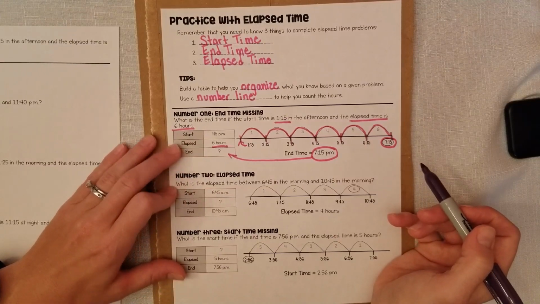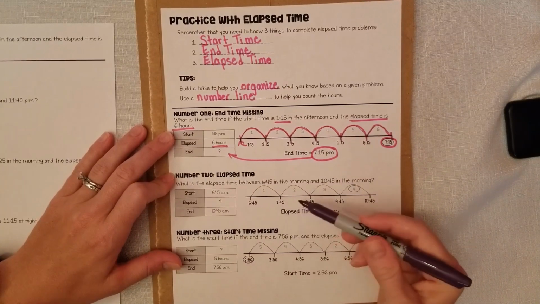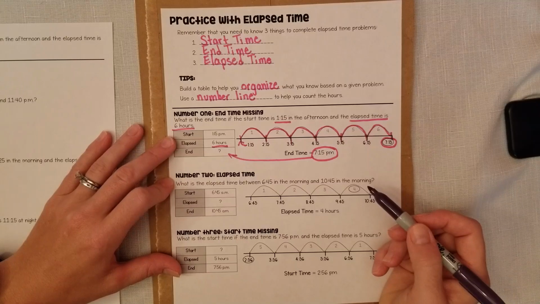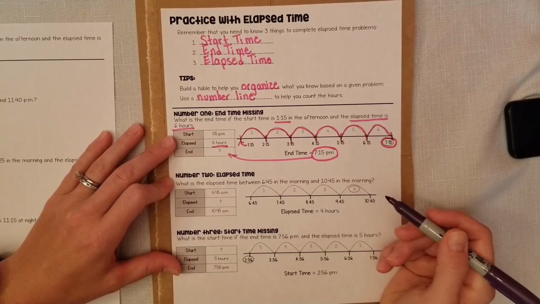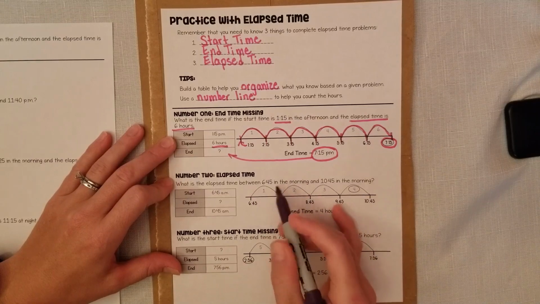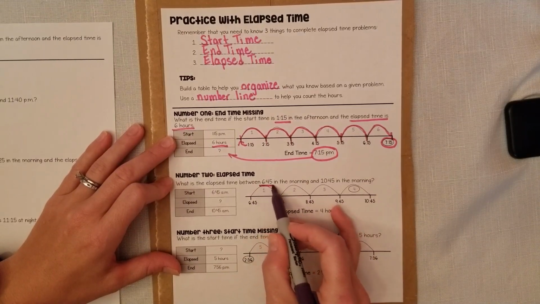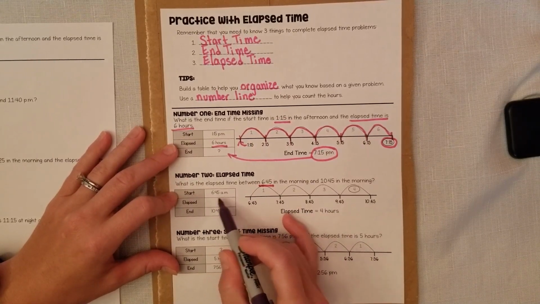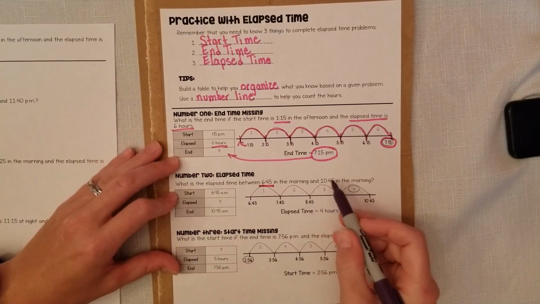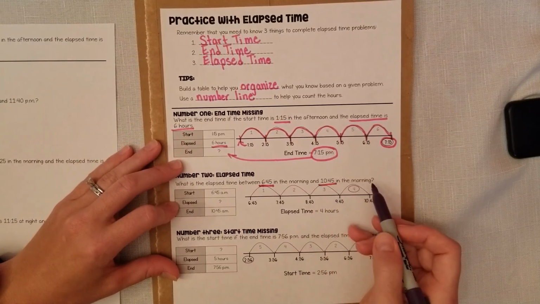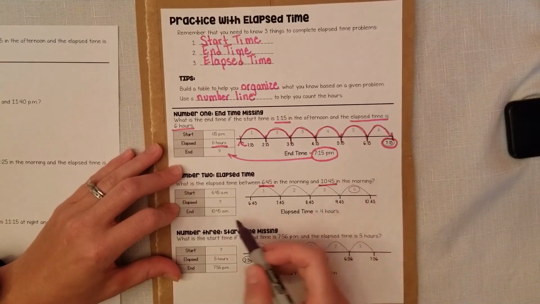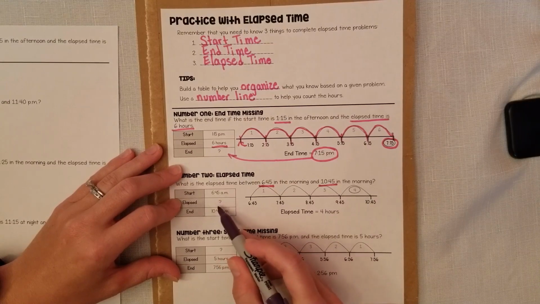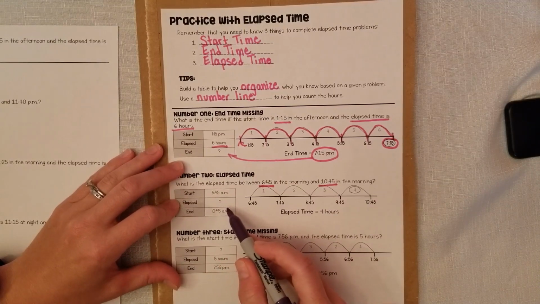Let's look at another example. Number 2 is where we're missing the elapsed time. It says, what is the elapsed time between 6:45 in the morning and 10:45 in the morning? So we know we have a start time here of 6:45. It's in the morning, so it's a.m. So we're starting at 6:45 a.m. Put that in my chart. Then we are going until 10:45 in the morning. So I put my end time as 10:45 a.m. here. So what I'm missing in my chart is the elapsed time, how much time passed.